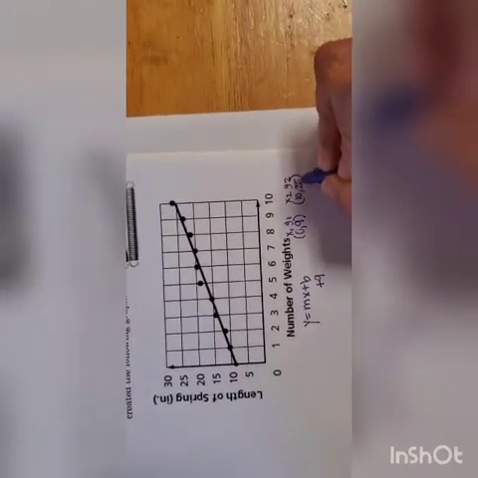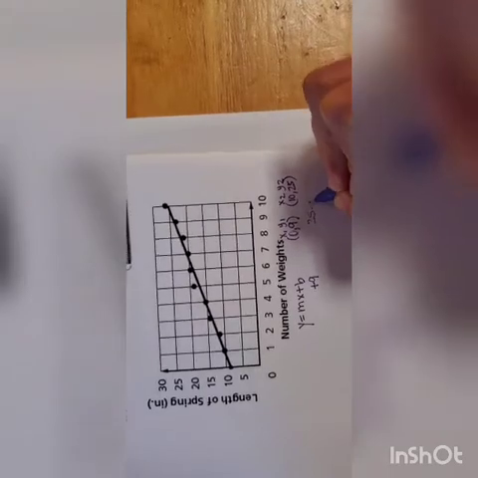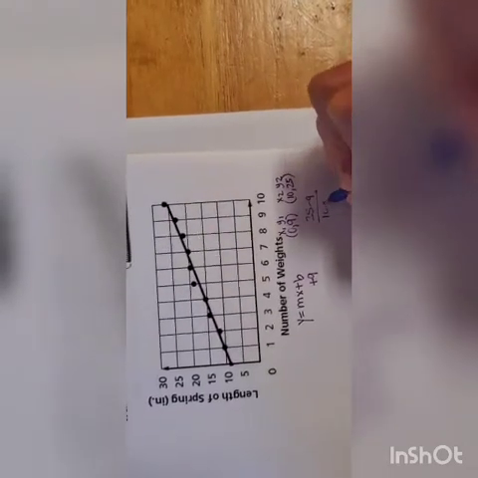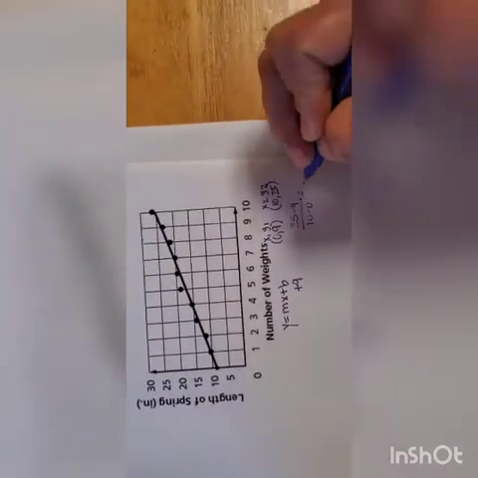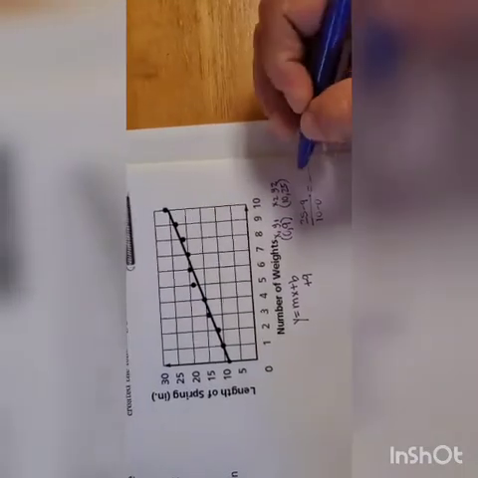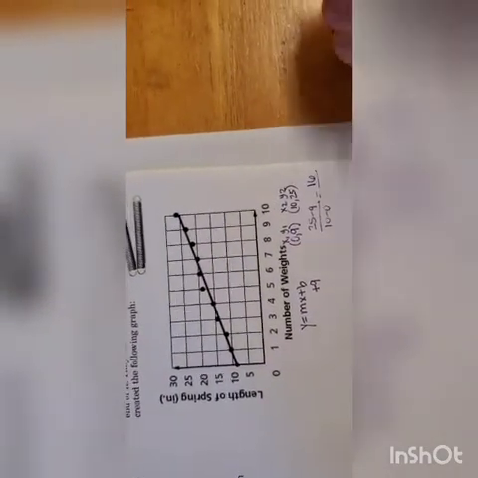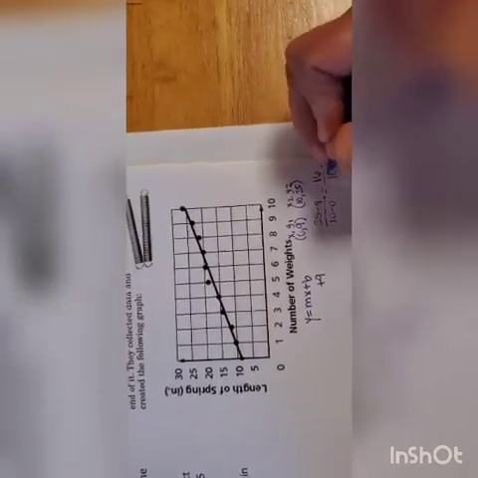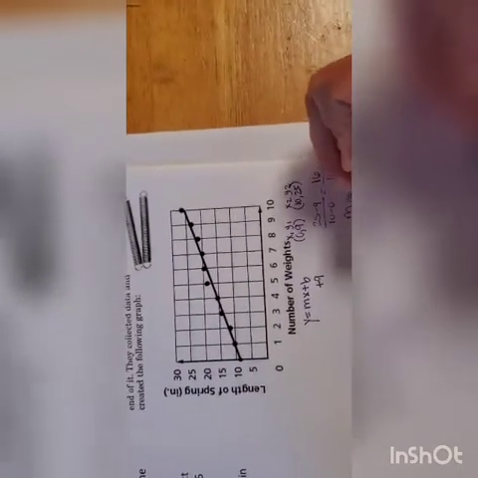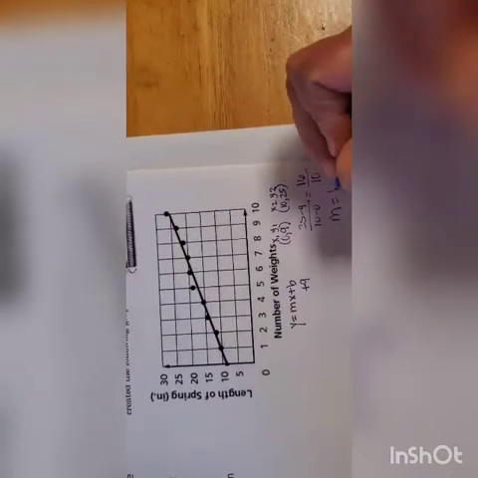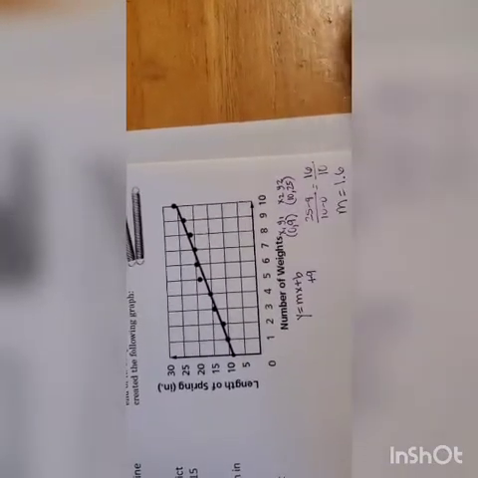So y2 minus y1 over x2 minus x1. 25 minus 9 is going to give me 16. 10 minus 0 is 10. So it looks like my slope is going to be 1.6.